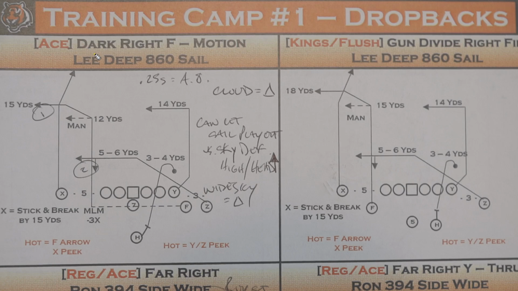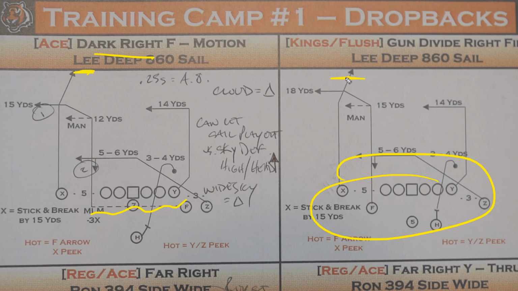Dark right, F motion. Again, we're going to motion it, see if we can get a man zone read. But again, squeezed formation here with a little gun, divide right, filthy. Lee, again, was their 6-man slide protection. But again, really simple ways to throw the same exact concept.